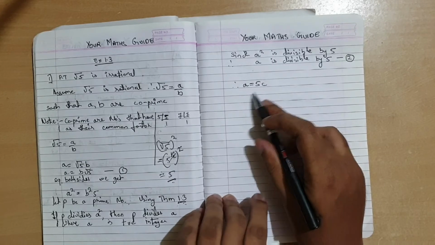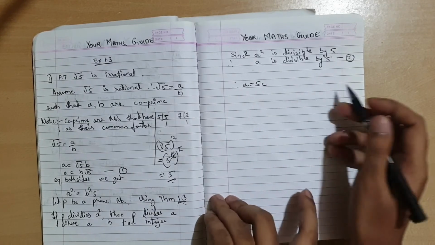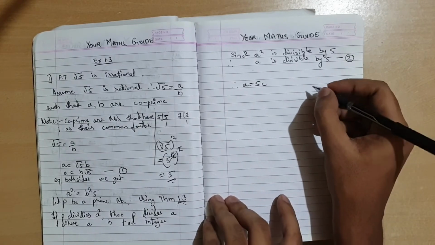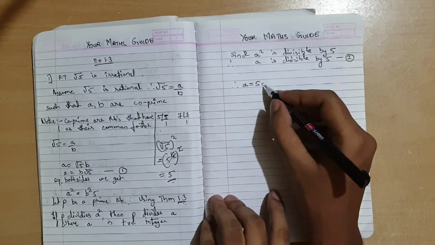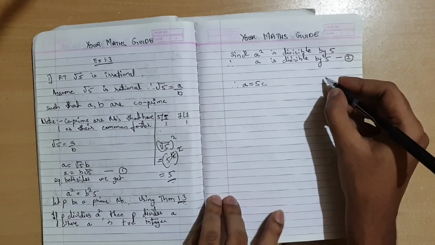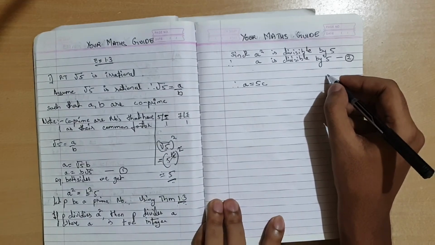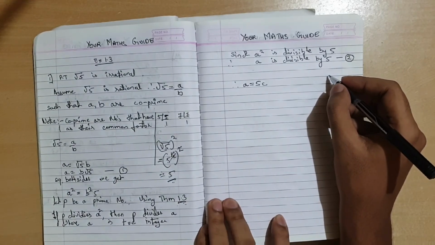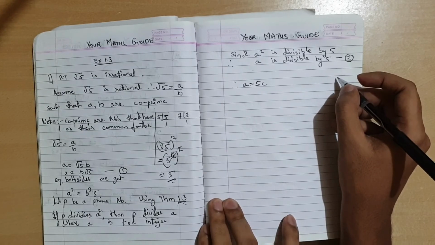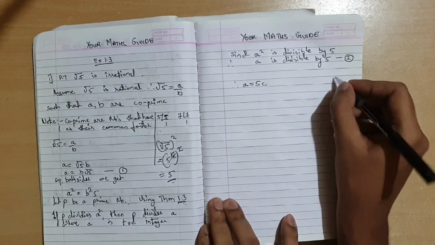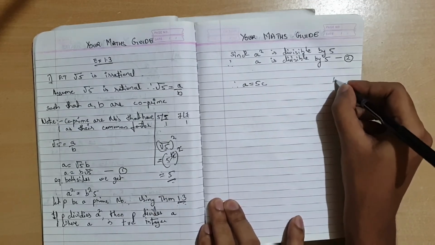Okay, guys, from where did this c come? Let's say a's value is 40.